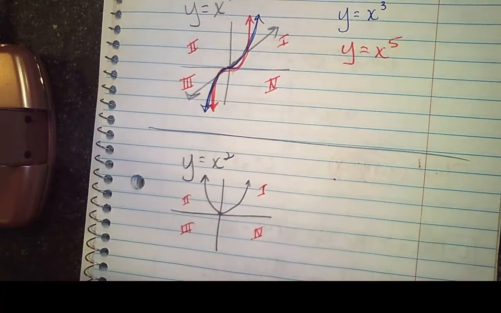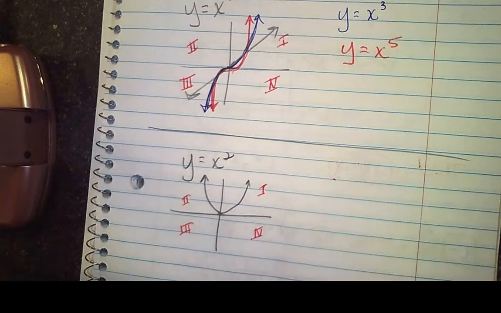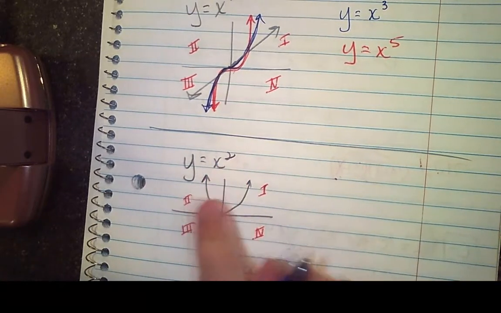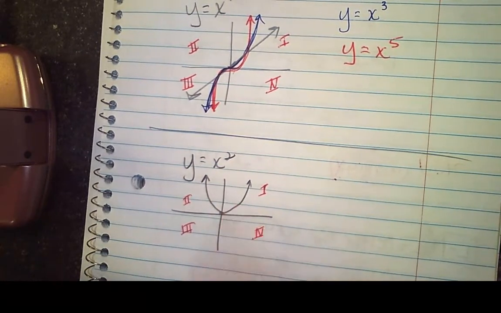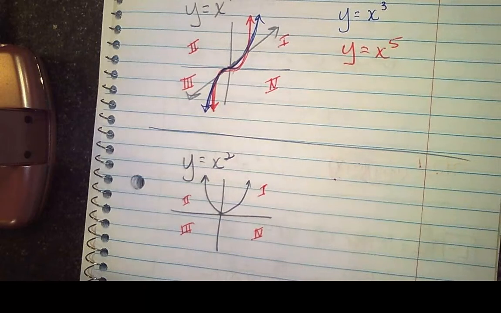All right, so we've got quadrants 1 and 2. So if I have an even exponent, they're going to be in next-door quadrants. They're going to be right smack next to each other somehow.